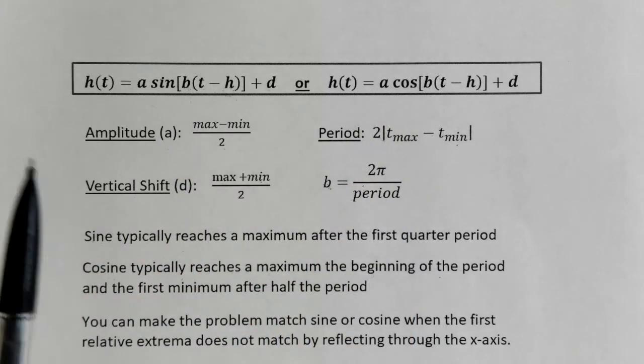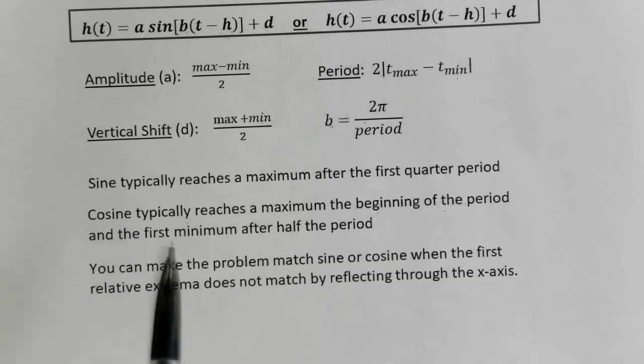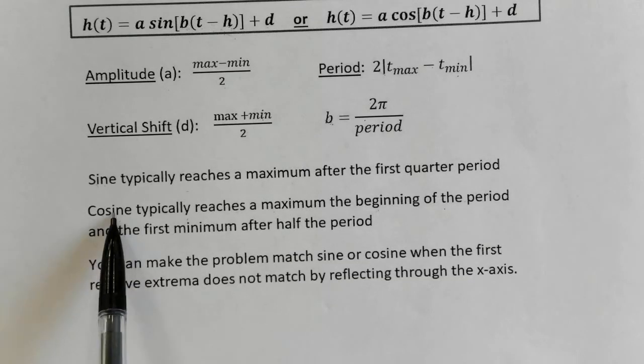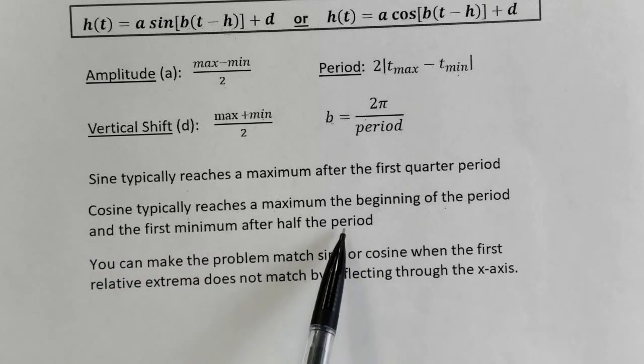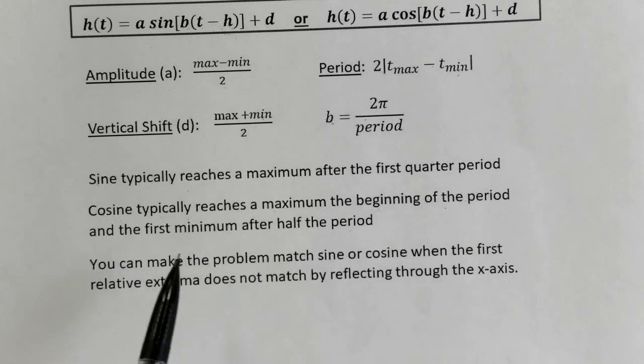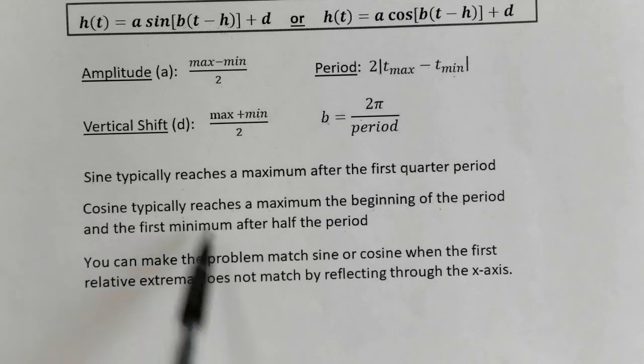And if you have a problem where the minimum comes first, then you can say, okay, cosine typically has the first minimum after half the period, so how much do I need to shift that either to the left, probably to the left, or maybe to the right, to make that cosine equation match up.